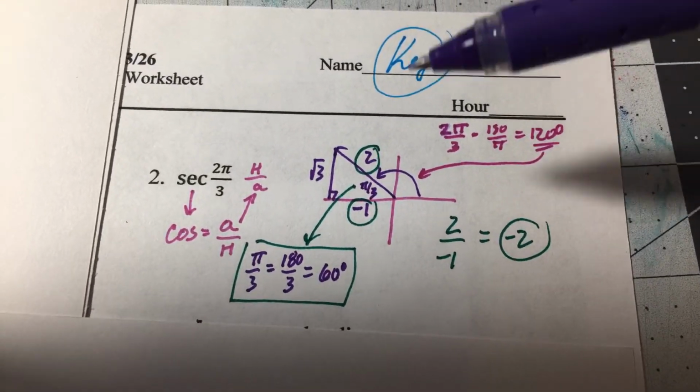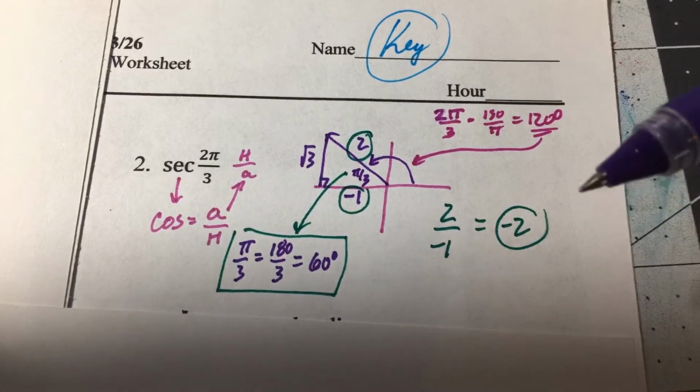Okay, Ny'la, I looked and I think you missed number 2, 4, and 7. So let me know if there's any others you need to do.